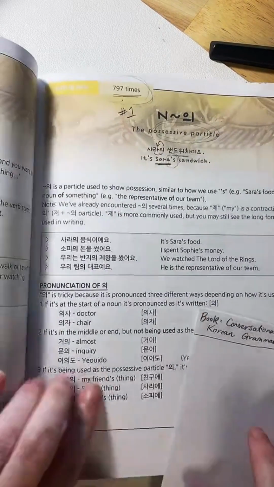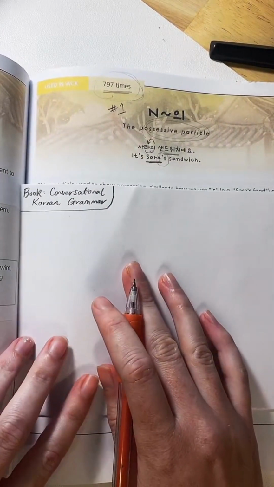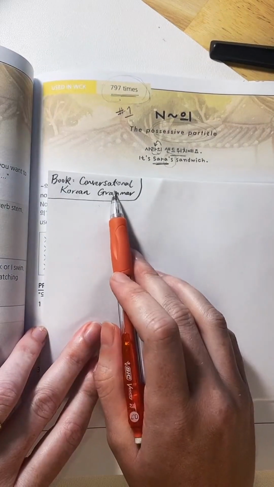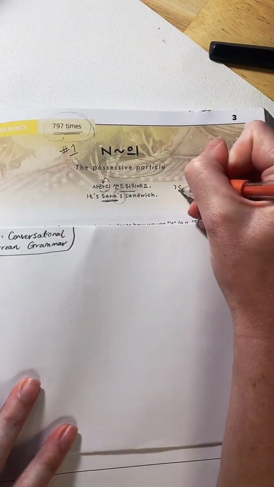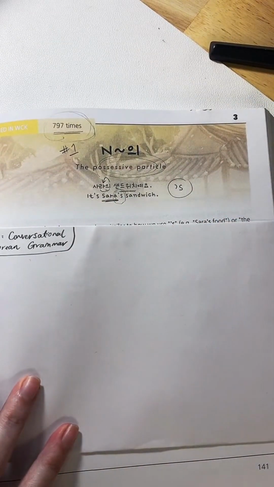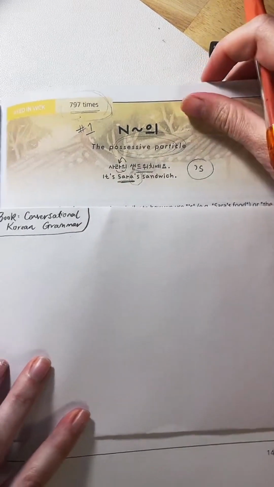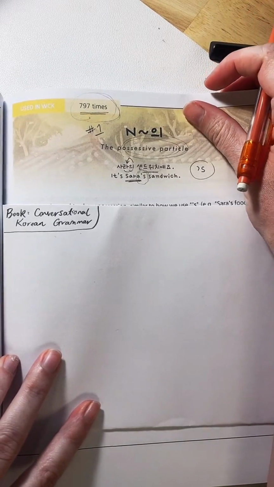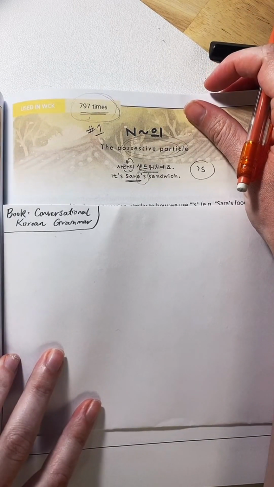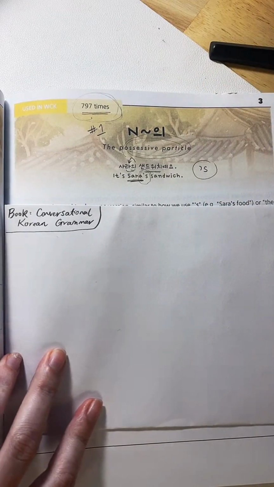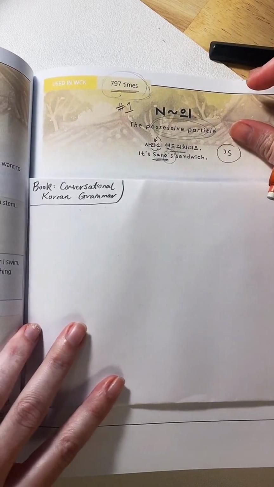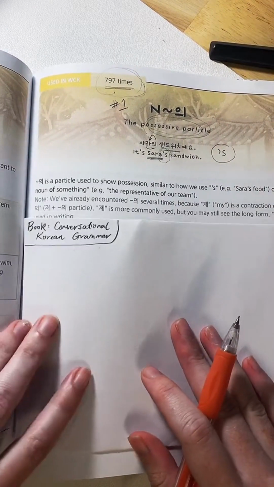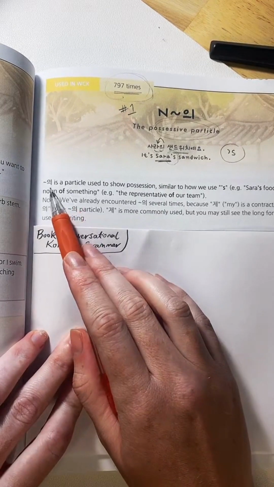I do have a section here about pronunciation that I'm going to get to as well. This book is called Conversational Korean Grammar. So this 의 is often like how we use apostrophe s in English. It's kind of similar to 의 in Korean. Is 의 omitted most of the time? It is omitted sometimes. You can omit 의, and if context is clear, you don't necessarily need to use it. But even then, it is still used quite a lot. All right. So 의 is a particle.